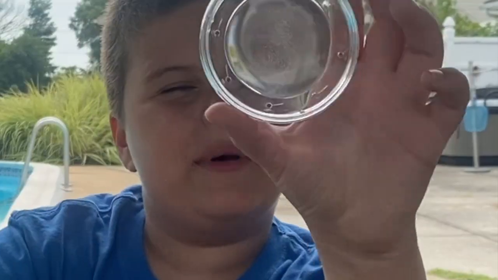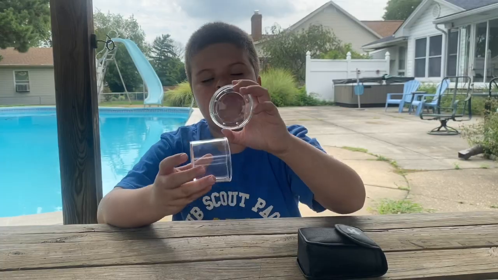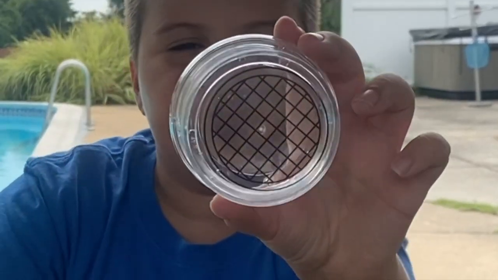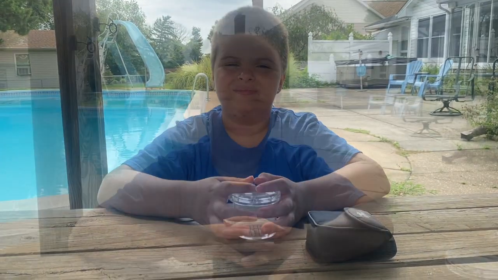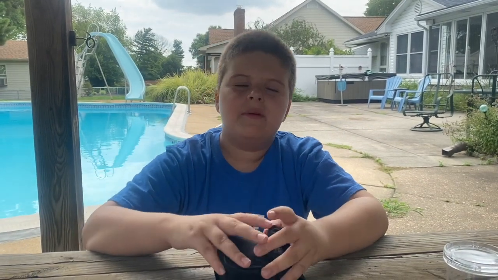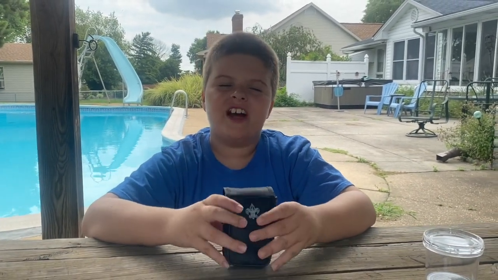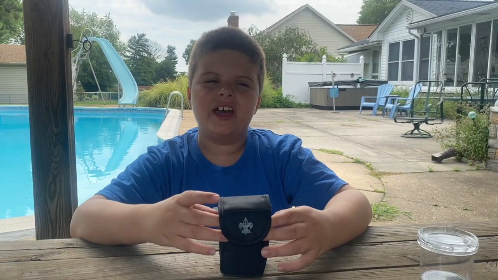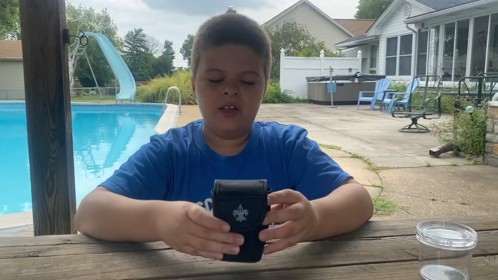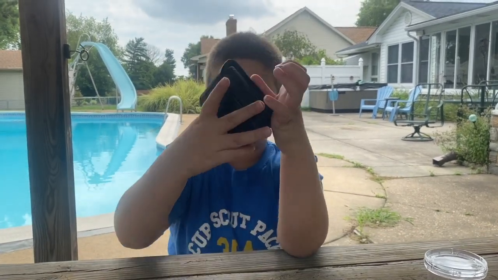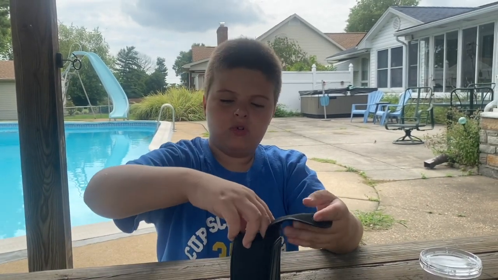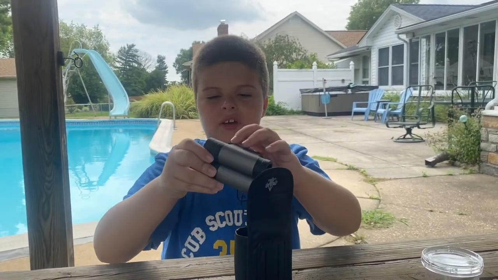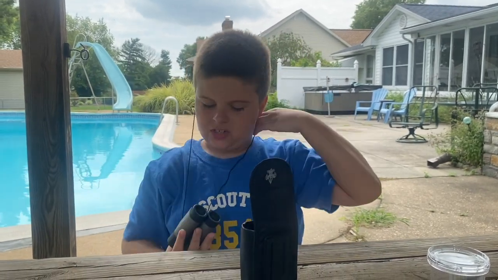You can use the top as a magnifying glass and the bottom to see how big it is because it's a grid. I'm going to use the binoculars to identify different trees and animals in them. And they also come in a little pouch that you can connect to your belt. It's Velcroed, and you can wrap it around your neck like this.